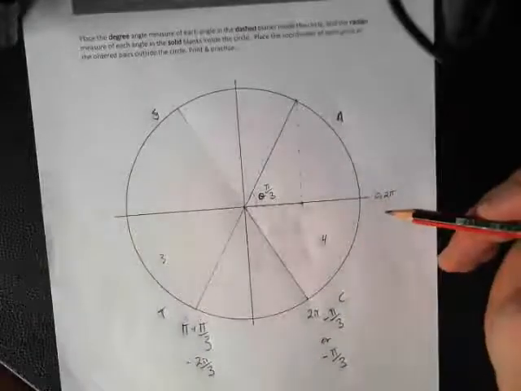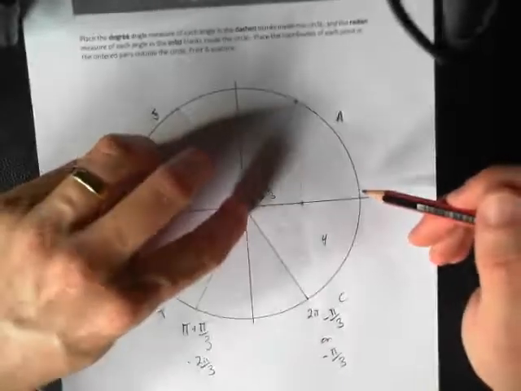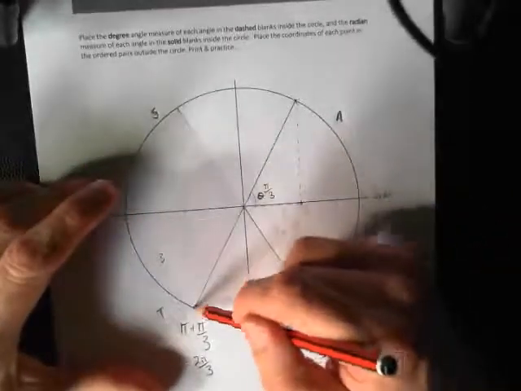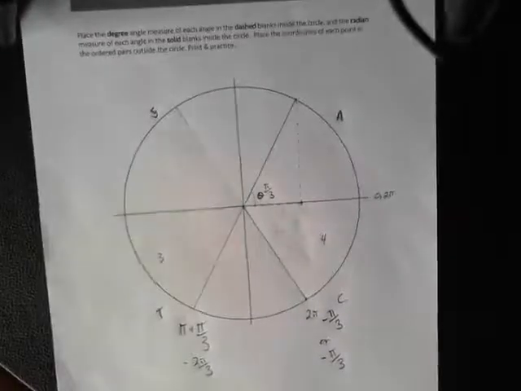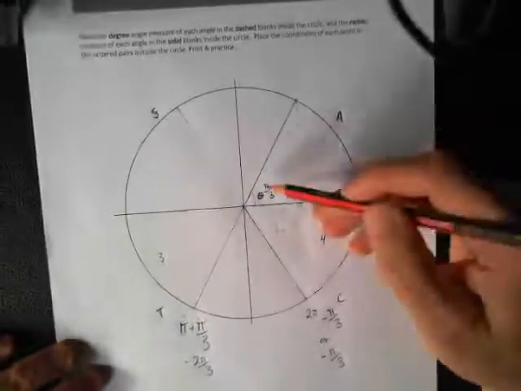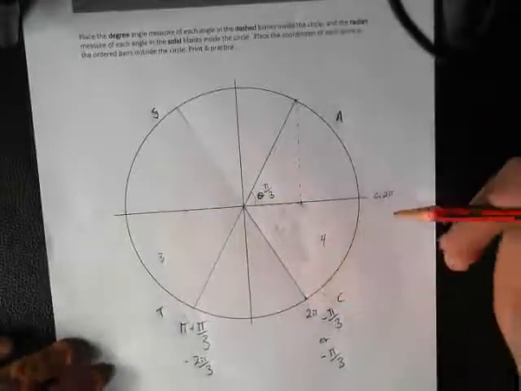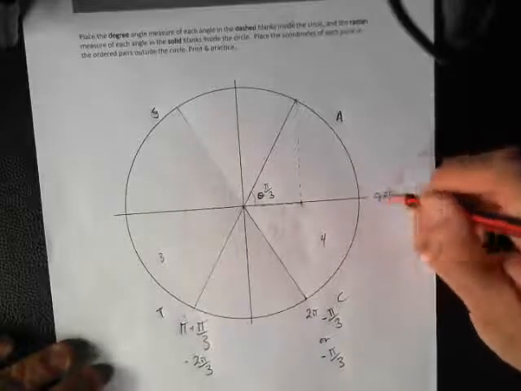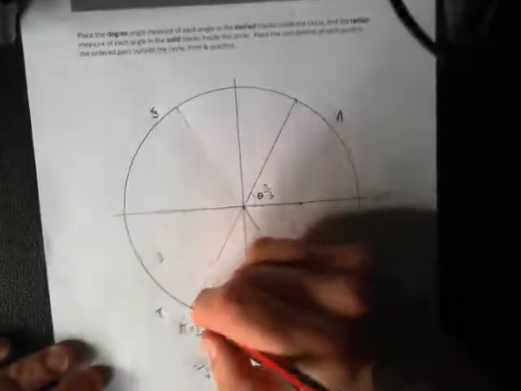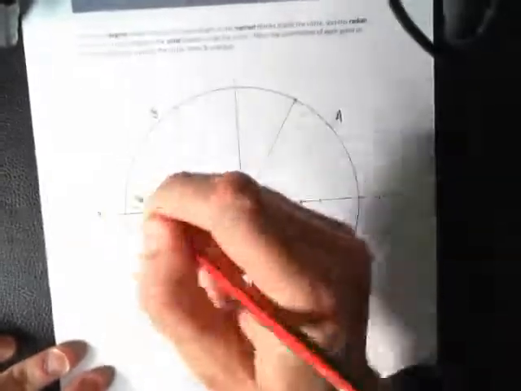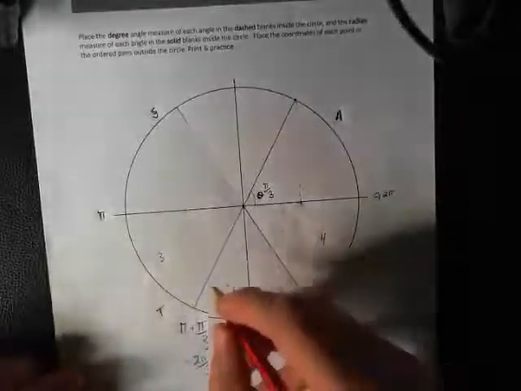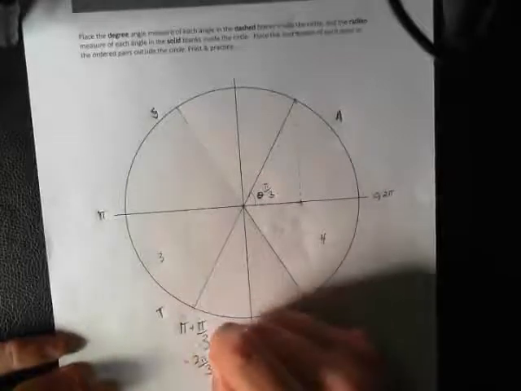What we want is the value of this angle, because it's also equivalent here. This is negative root 3 on 2, and this is negative root 3 on 2. So we want this angle and this angle. If our circle is between 0 and 2 pi, this angle is pi plus pi on 3, which is 4 pi on 3.